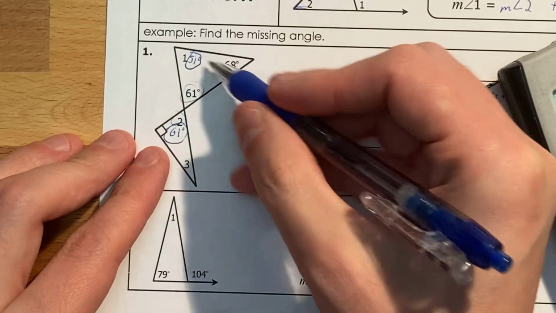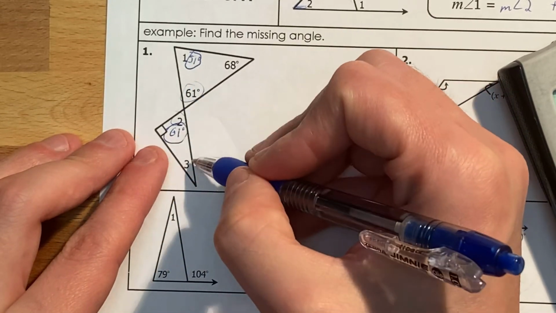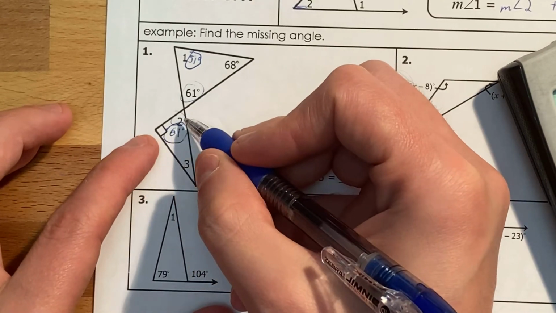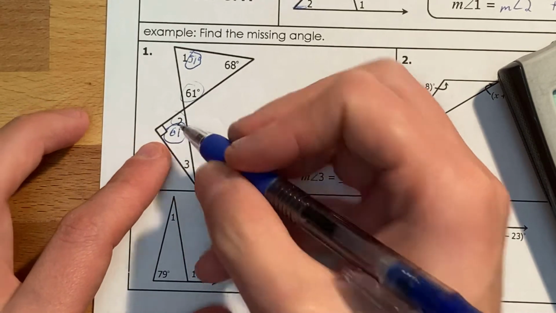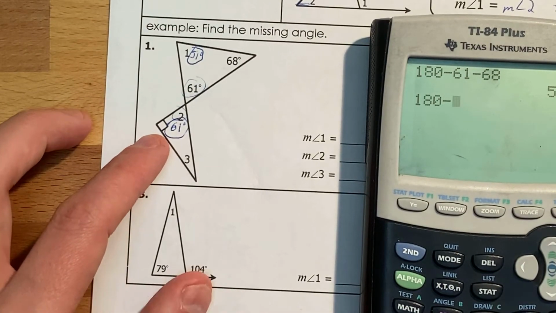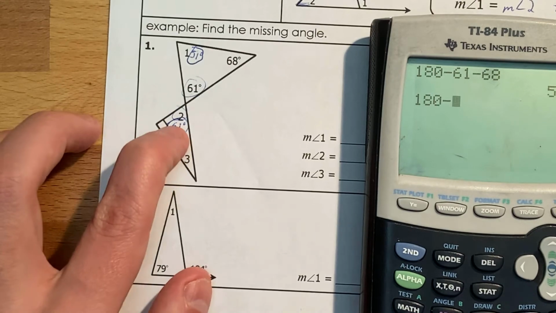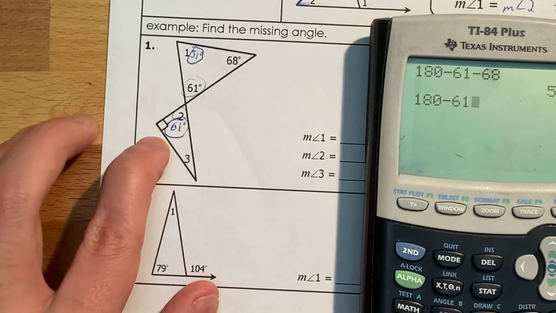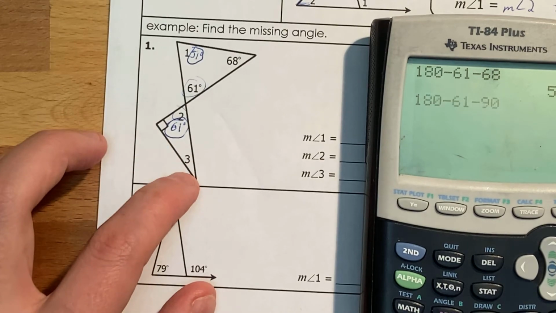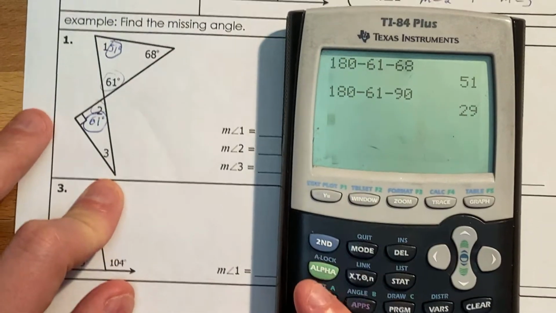So we know all three of these angles, and we know almost all three of these angles. This is 90, this is 61, and this is the last angle. So I'll do the same thing. We have a full triangle. I'll get rid of the 61 degree. I'll get rid of the 90 degree. So the only space left for angle 3 is 29 degrees.